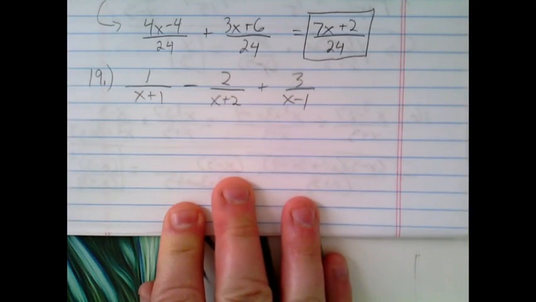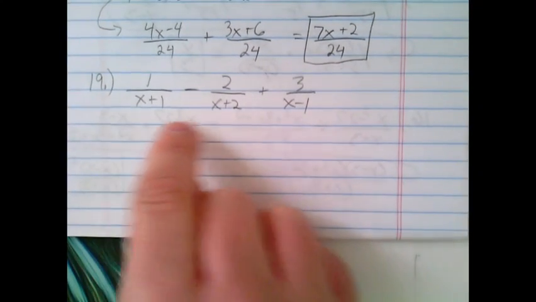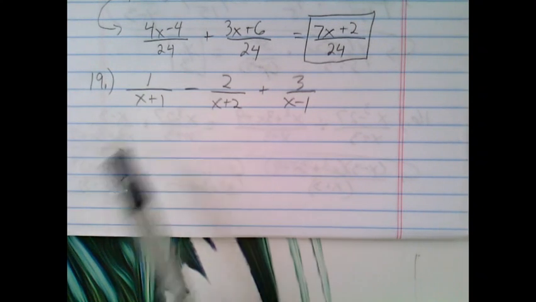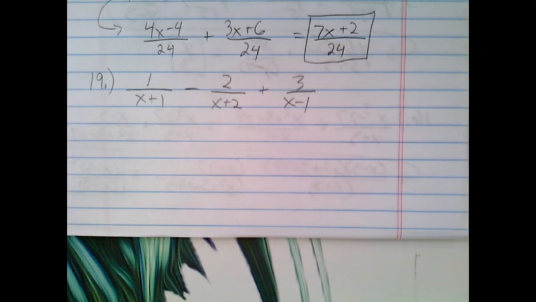Alright, number 19. Here I'm combining 3 fractions together. I'm subtracting the first 2 and then adding a third one. The basic idea is the same though.